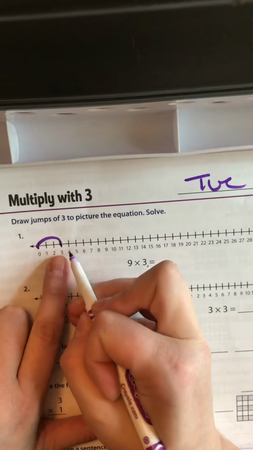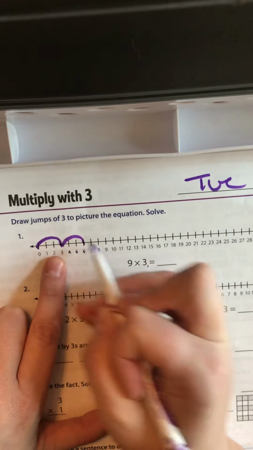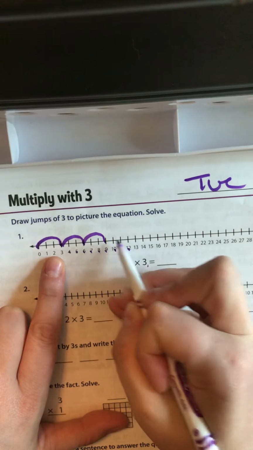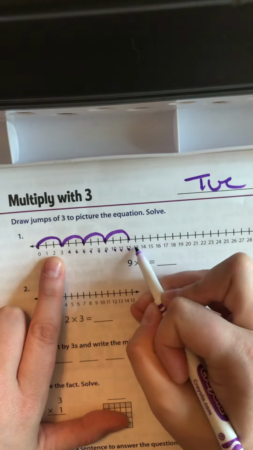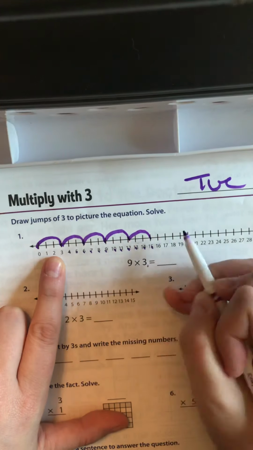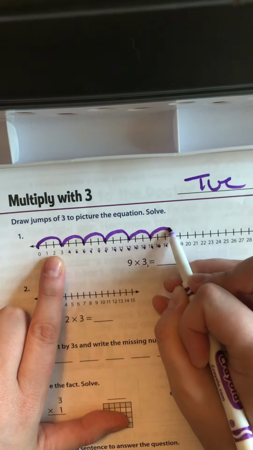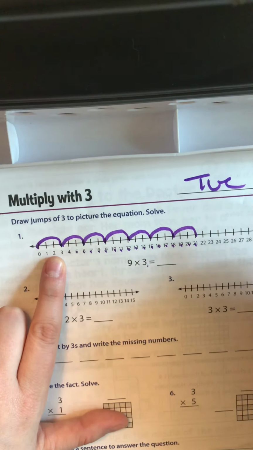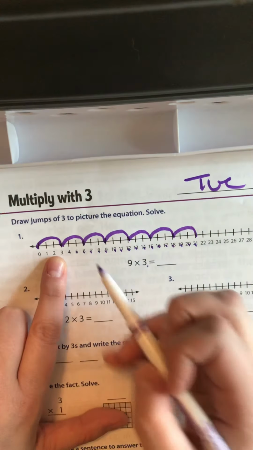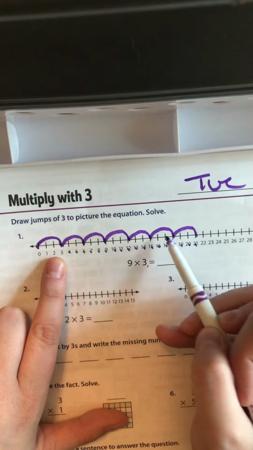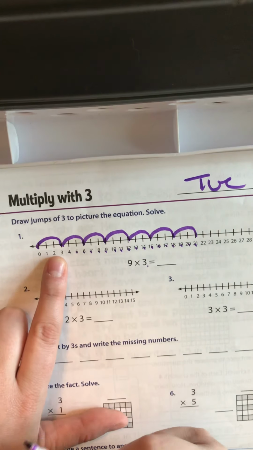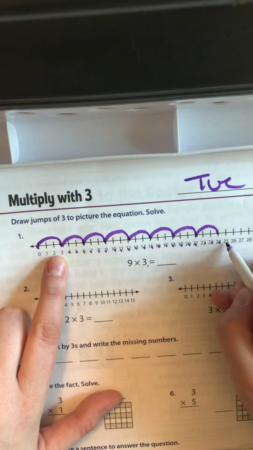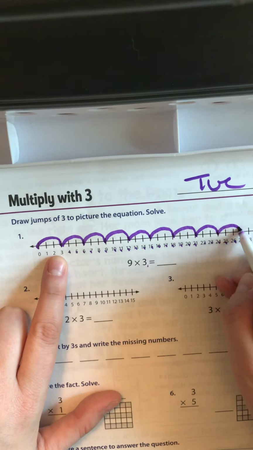1, 2, 3. Another 3. Another 3. Another 3. Another 3. Another 3. Oh my goodness, how many do we have? And I know I'm going fast. 1, 2, 3, 4, 5, 6. We got 7 hops so far. Okay. 1, 2, 3. There's 8 hops. 1, 2, 3. 9 hops.